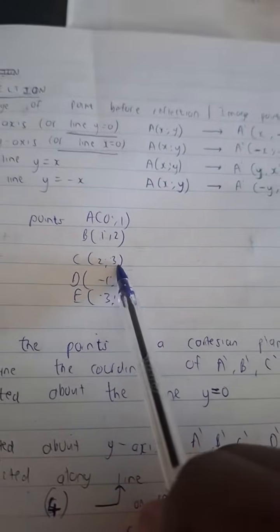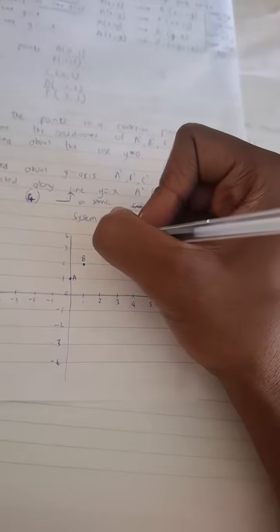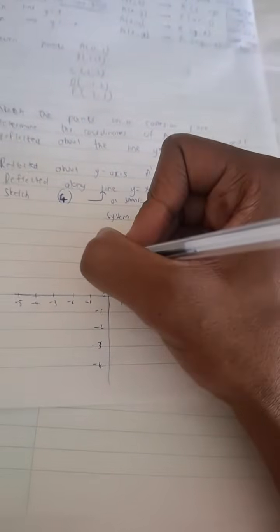That's where they meet. X is 2, y is 3. X is 2 everywhere on this vertical line. Y is 3. Okay, so there it is. That's C. Then D, x is negative 1, y is 2. X, negative 1, everywhere on this vertical line. Y is positive 2, everywhere on this horizontal line. Where do they meet?